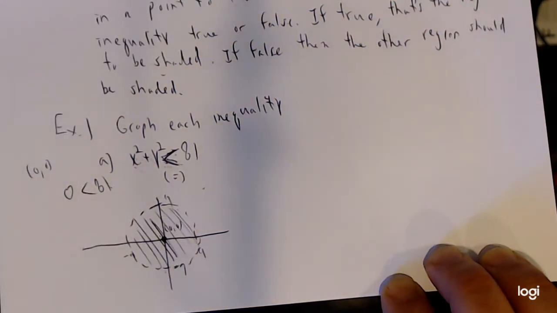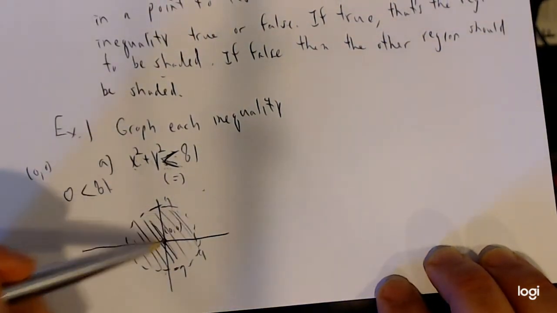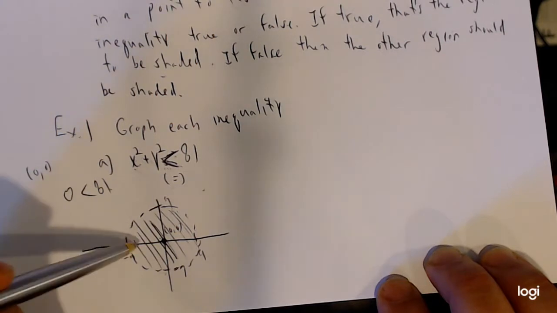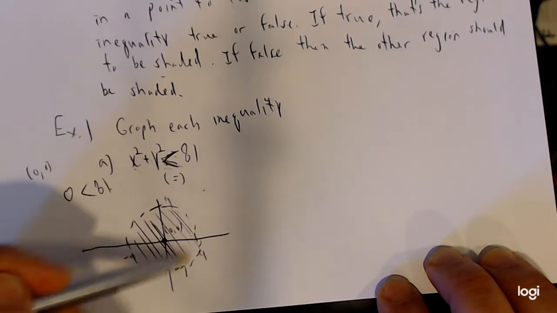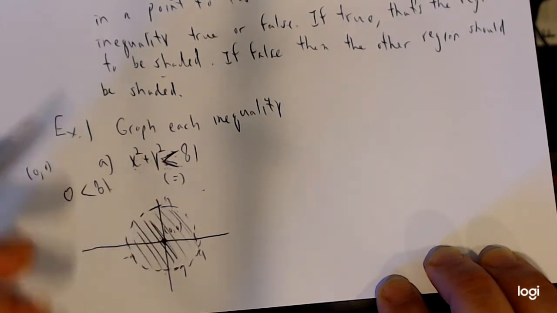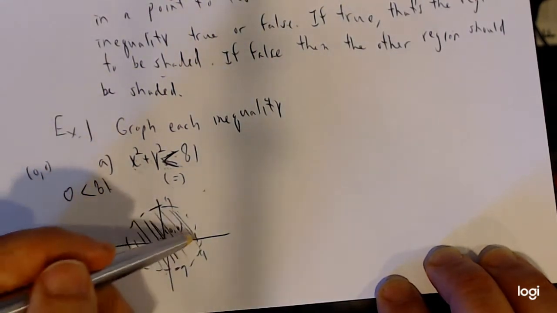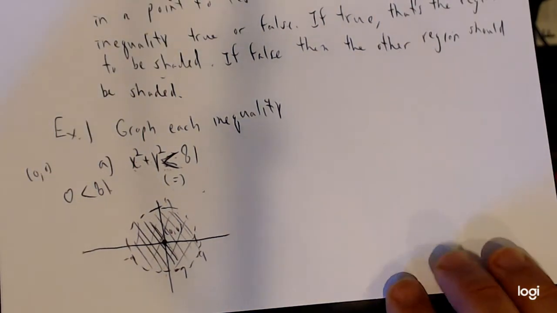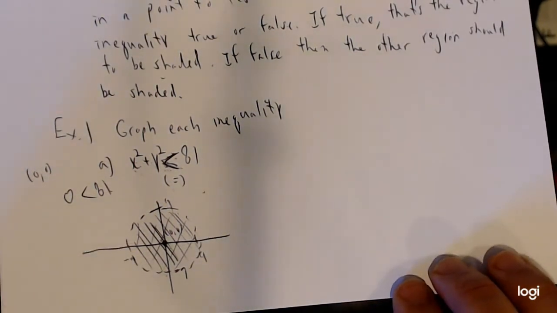So that's my solution, right? My solution is all the points, and this is where we could see why we have infinitely many solutions, because it's all the points inside of the circle. Now, how many points are there inside the circle? There's infinitely many. So the shaded region pretty much gives us our solution. So that's our solution, the shaded region, okay?